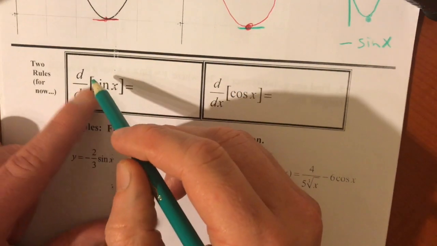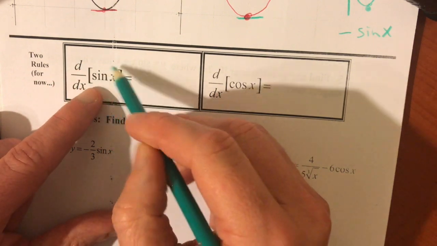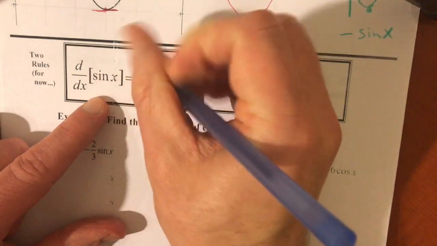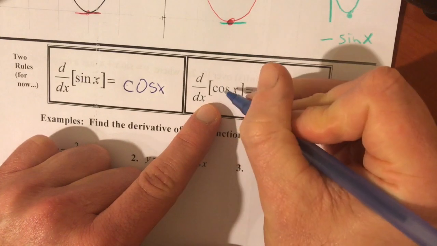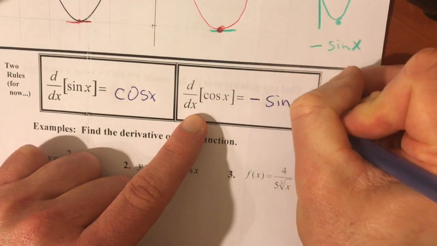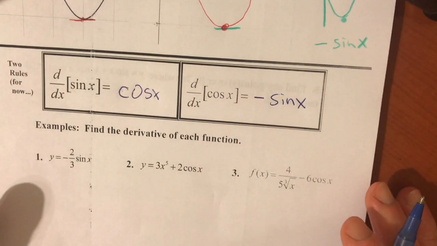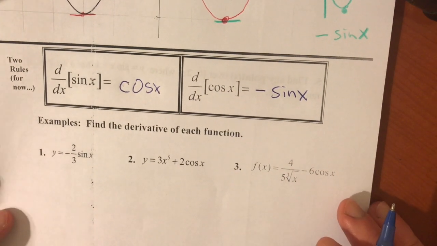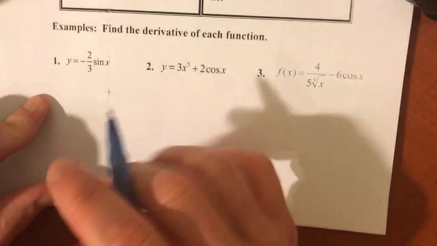So here's that Leibniz notation used as an operation. Derivative of sine of x with respect to x is cosine of x. The derivative of cosine of x with respect to x is negative sine of x. Okay, those are the two rules for now. And those are the building blocks. You want to know the rules of tangent, secant, cosecant, all those good ones. It all starts with these two. So let's deal with these two today.